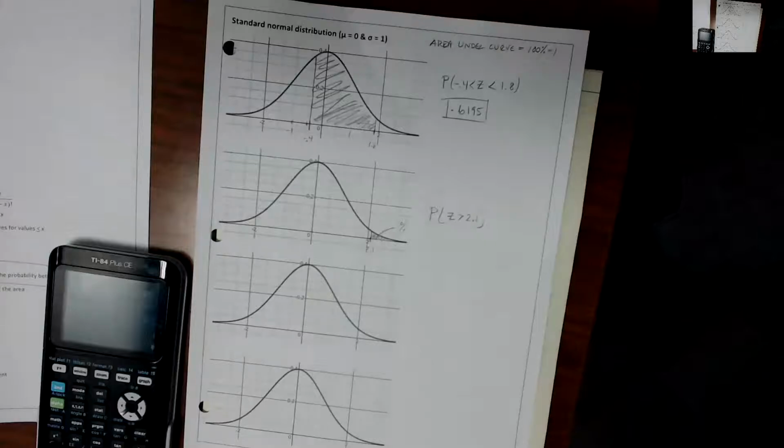Don't you already know that between here and here is 95%? So if that's the case, then what percent is left in the tails of this that's not counted for?